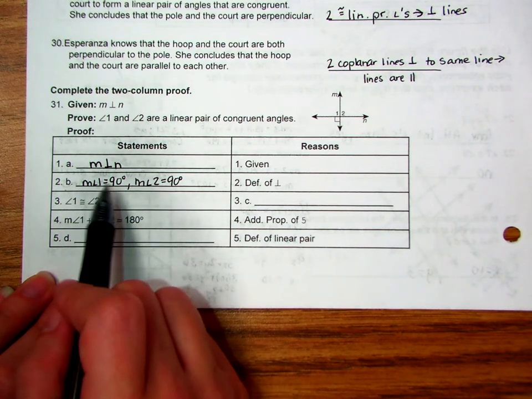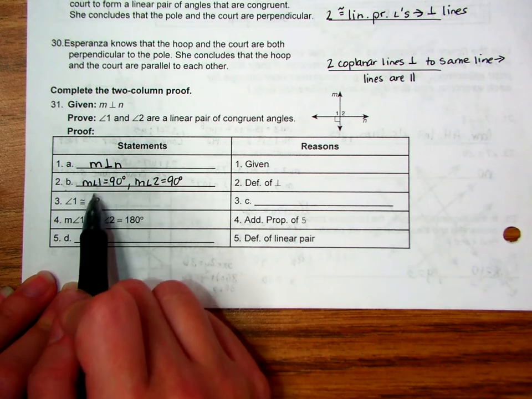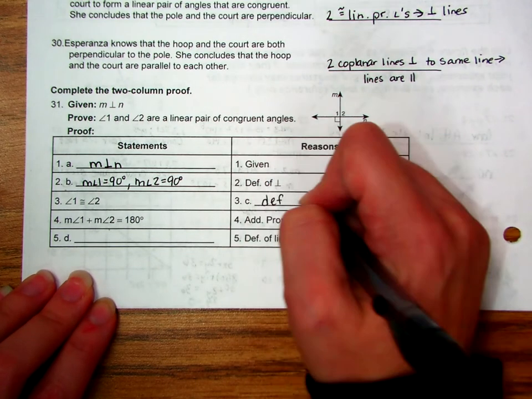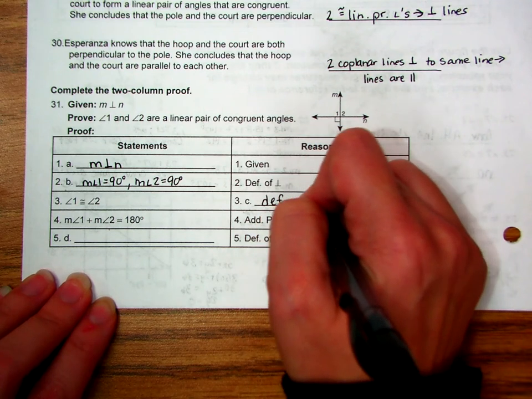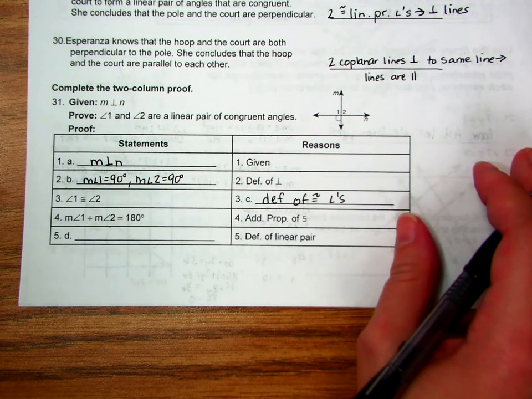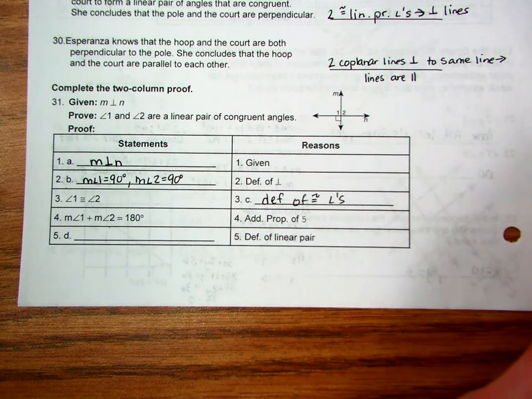If they are congruent here, in other words, their measures are the same, we can say that they're congruent. The reason why is definition of congruent angles. You could also argue that this one would be substitution, and then it would be definition of congruent angles. You could say that this is a transitive property, and then congruent angles.